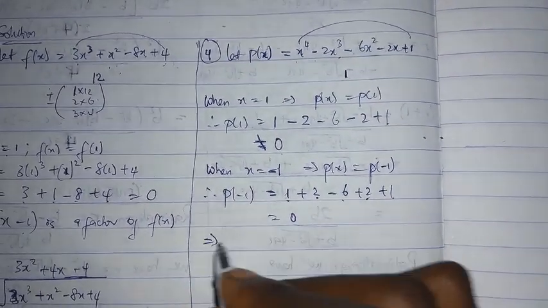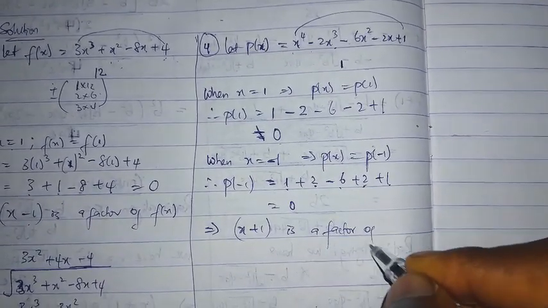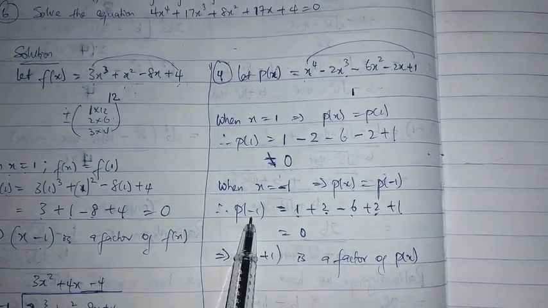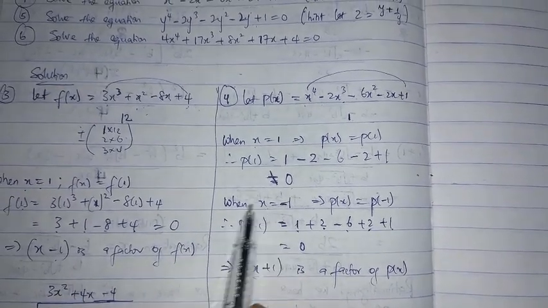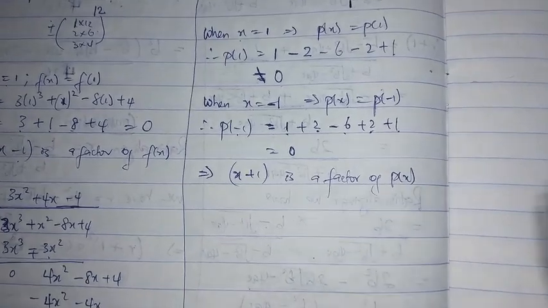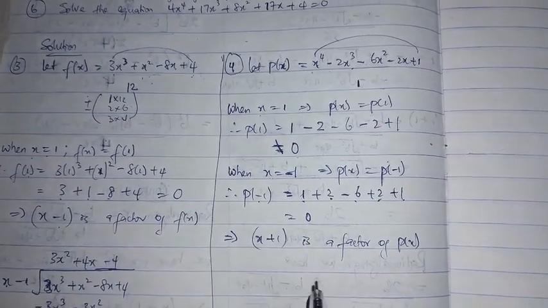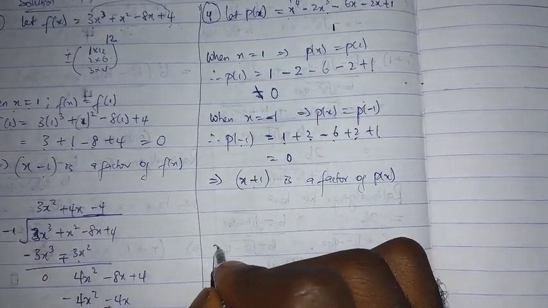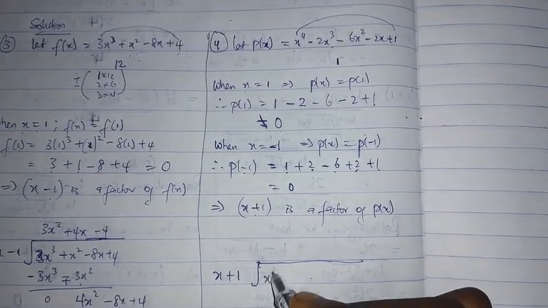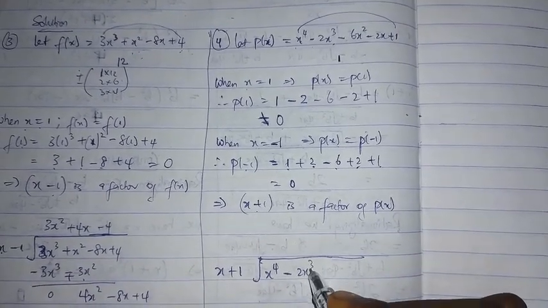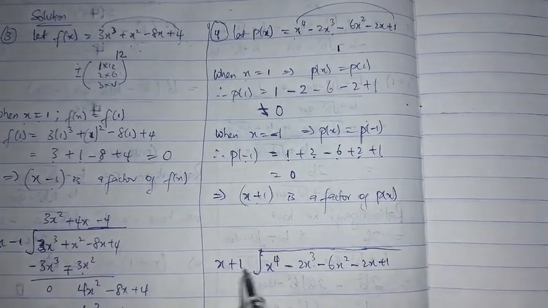In that case, it implies that x plus 1 is a factor of p of x. Why? Because minus 1 worked when x is equals to minus 1. So this one becomes x plus 1 equals to 0. And there I have my x plus 1 as a factor of p of x. So on dividing now, what will I have? I'm going to put this as my divisor, in this case. I want to get my quotient. And then I put my dividend here: minus 2x cubed minus 6x squared minus 2x plus 1. So without wasting time again, this becomes what?